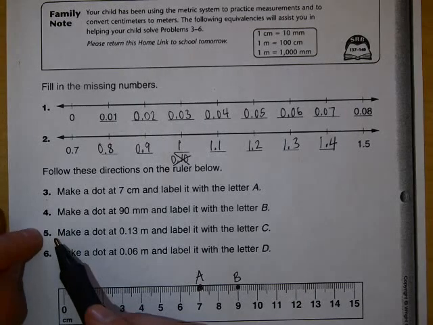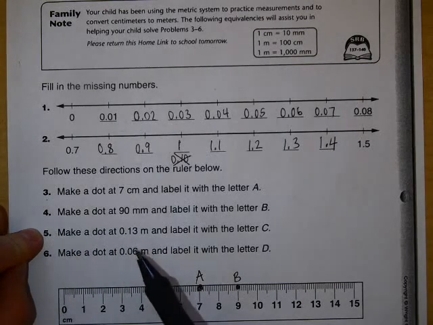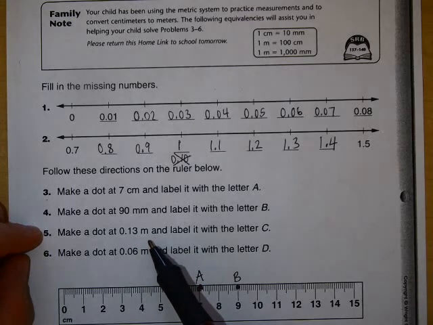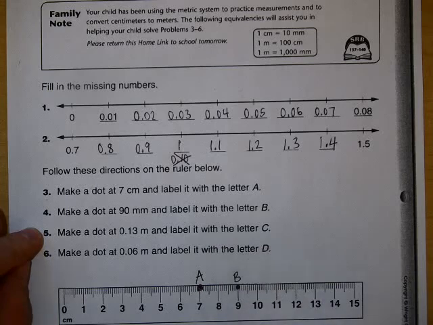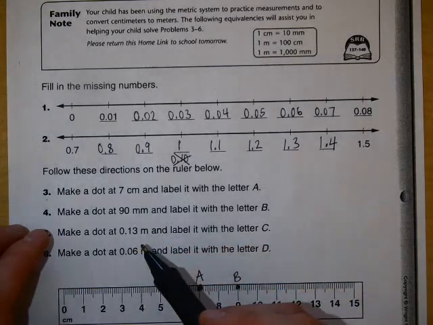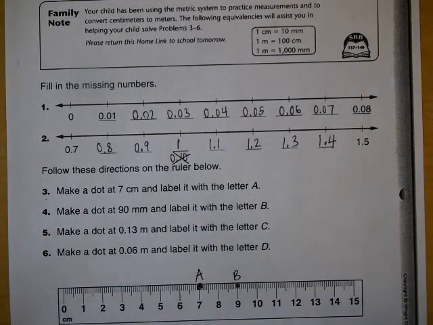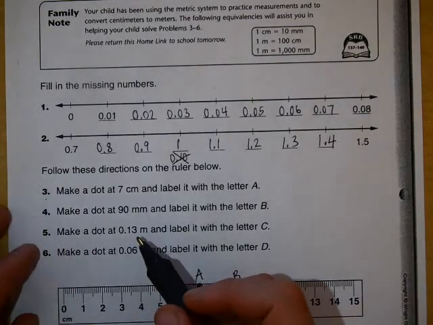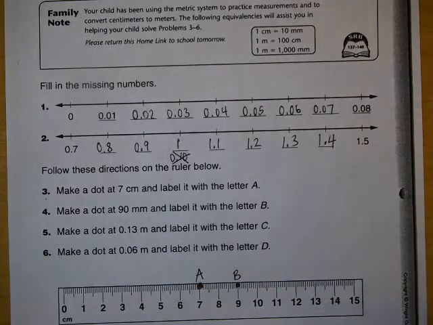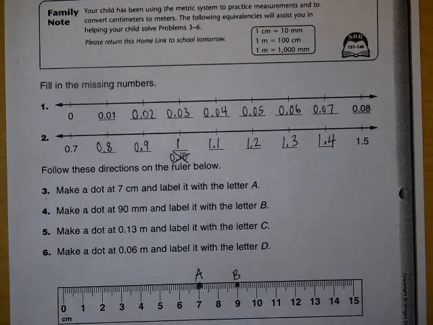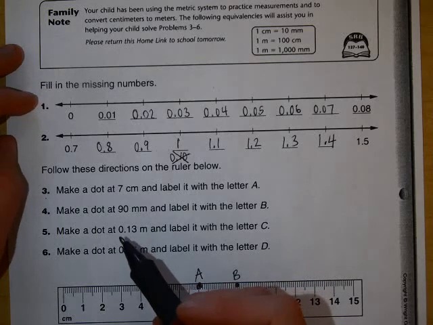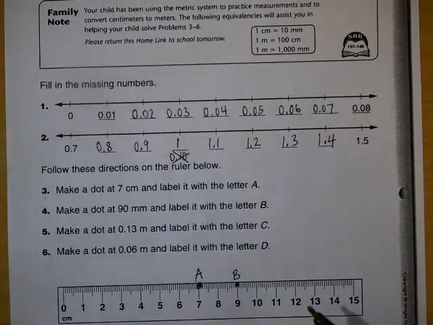Then for number 5, it says make a dot at 13 hundredths of a meter and label it with the letter C. This is really tricky because it wants you to read 13 hundredths and remember that it's part of a meter and remember what that looks like. This is yesterday where we talked about the meter stick. Remember? We said there were 100 centimeters in a meter. So if there's 100 centimeters in a meter, how many centimeters is 13 hundredths of a meter?